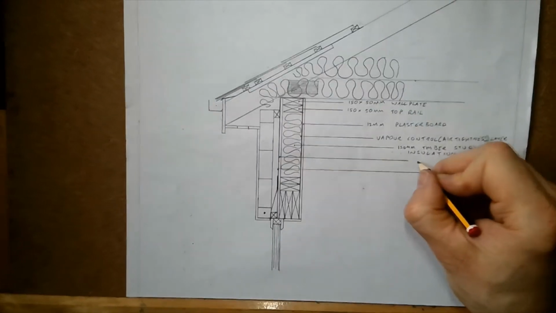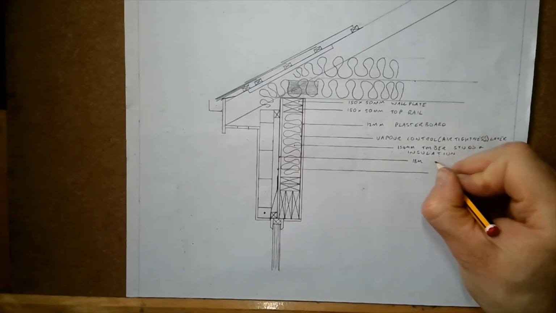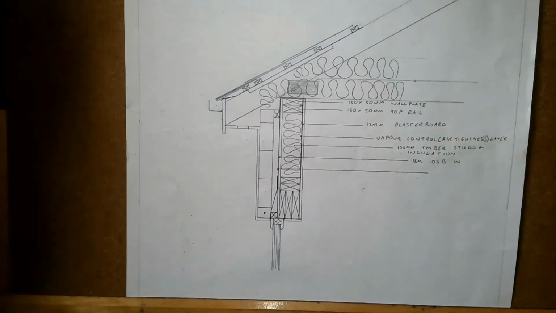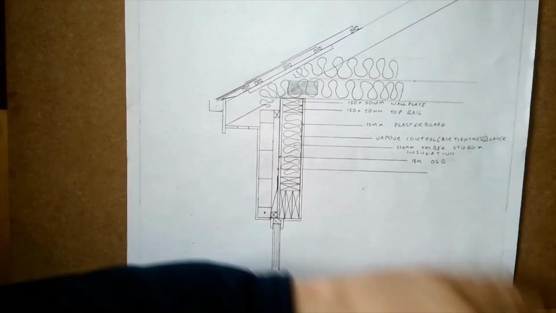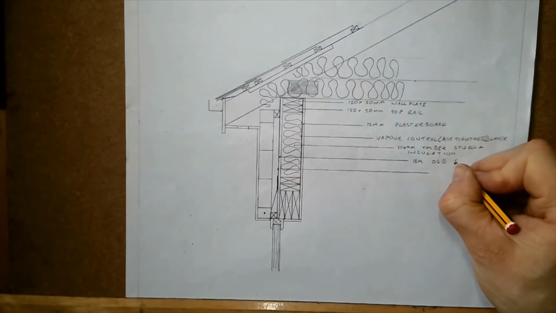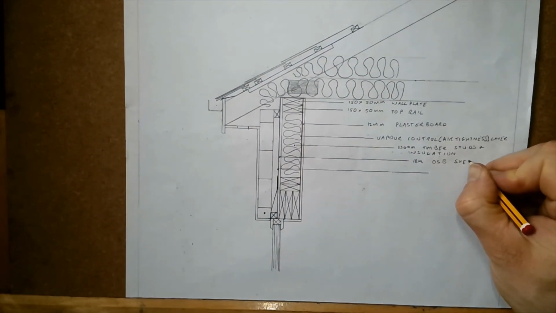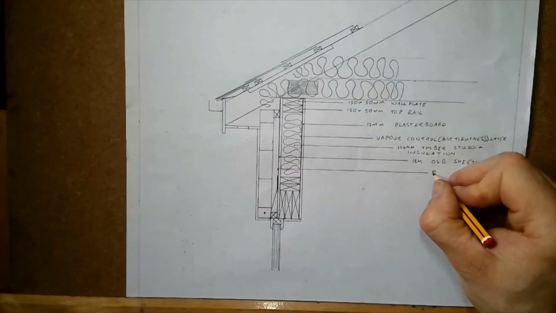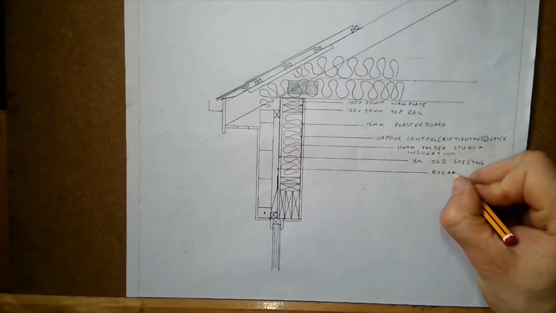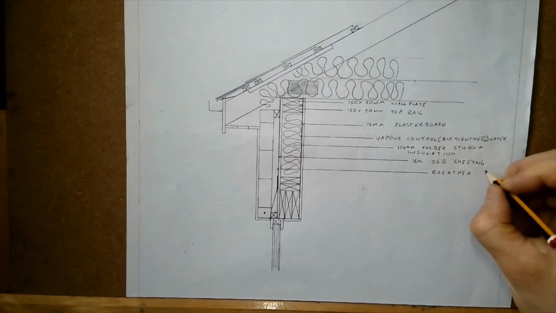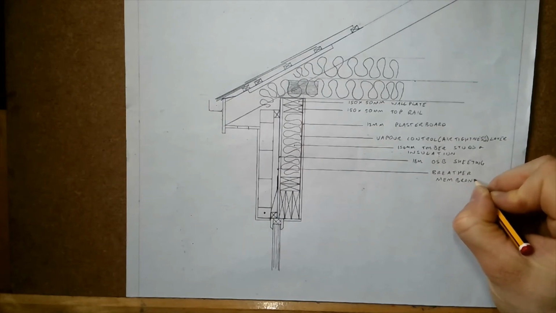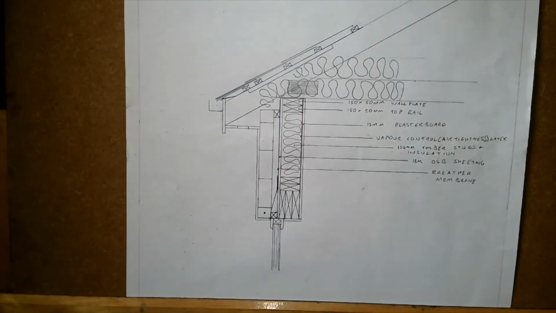We've got the 18mm OSB wood, or sheeting, we'll say OSB sheeting, I suppose is better. OSB. And we've got a breather membrane. Okay, so all of those are labelled.